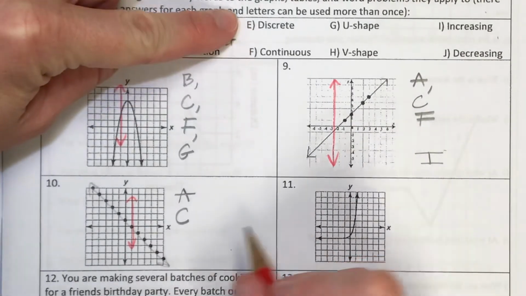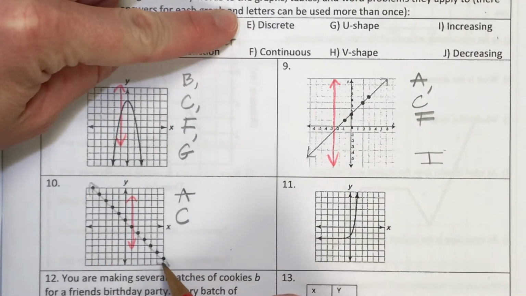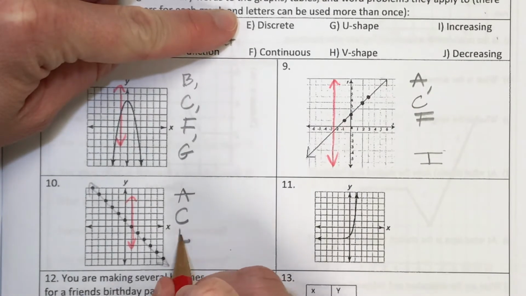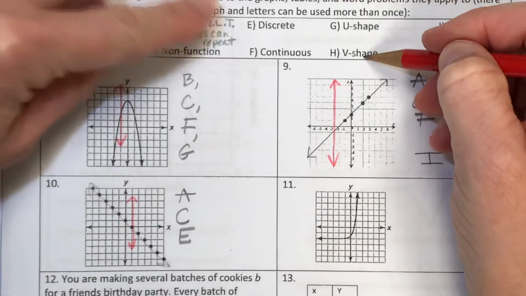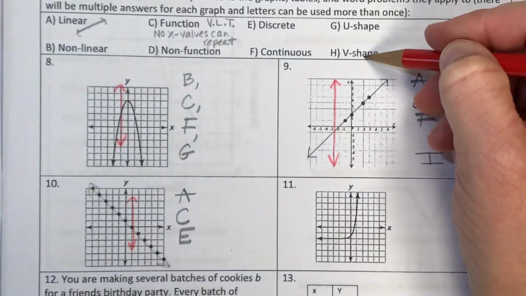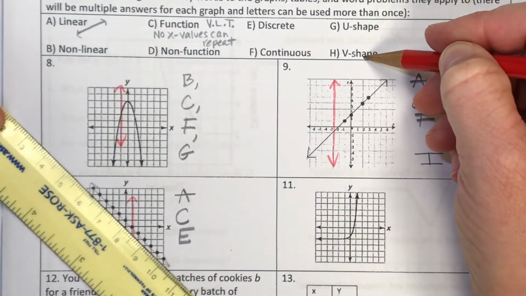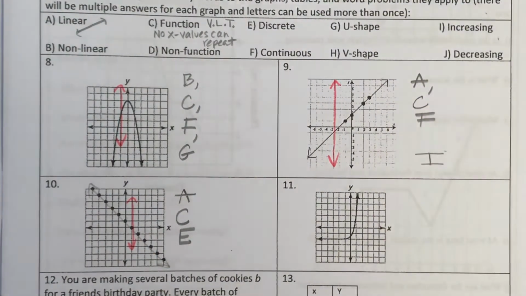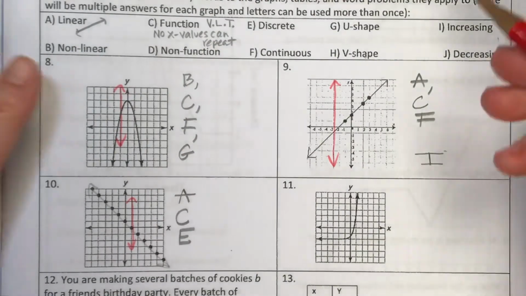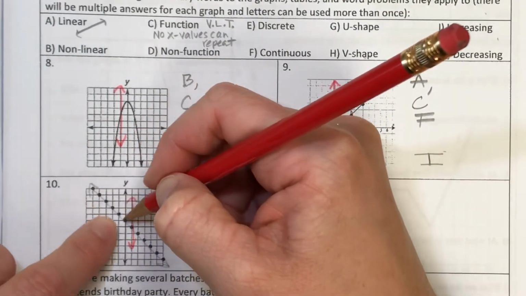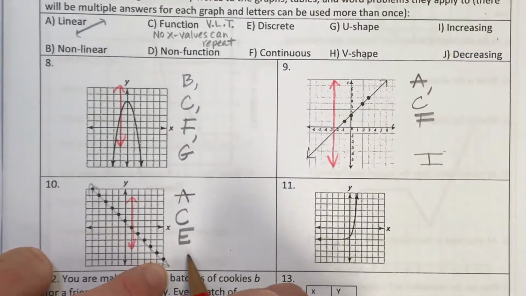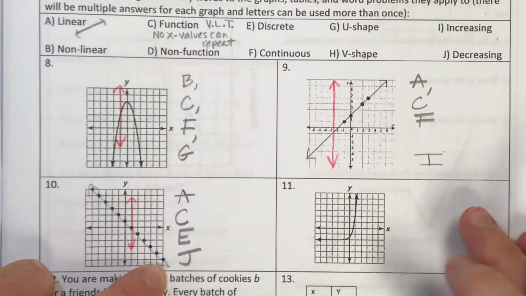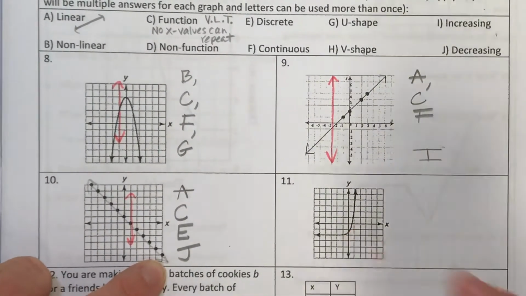Discrete or continuous, this picture is discrete because it's a set of points, which would be letter E. And then U shape or V shape, neither of those apply because this is a straight line. I can put a ruler to it, so neither of those options is correct. And then increasing or decreasing, my function is going down as it goes to the right, so that would be letter J, decreasing.